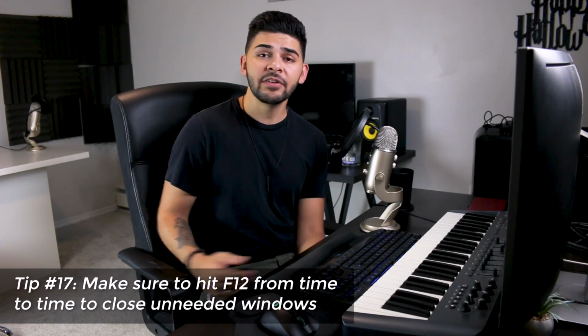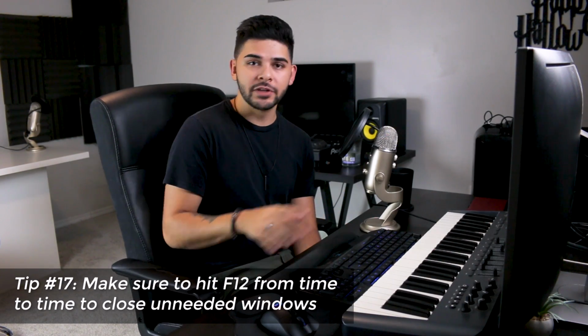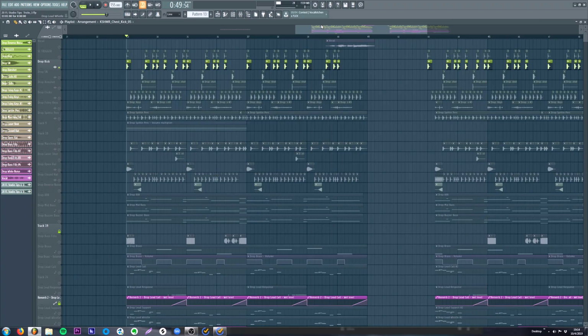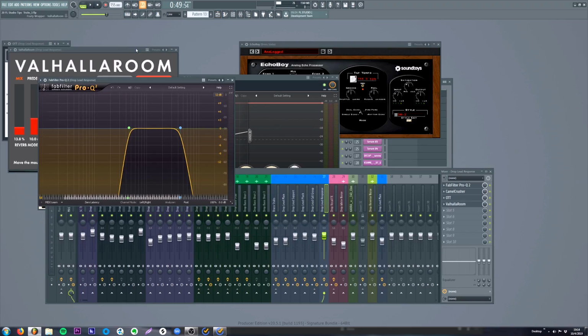It's a much faster way to find the sound you're looking for. Tip number 17, every now and then make sure you guys are hitting F12 to close all your windows. What happens is sometimes you can see here, if we hide our playlist by hitting F5, you can see that we have all these open plugin windows that I forgot to close.